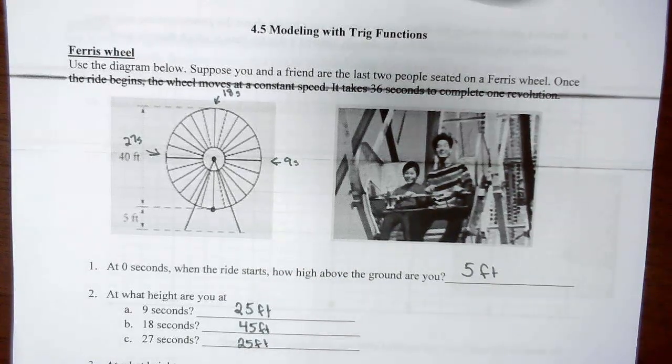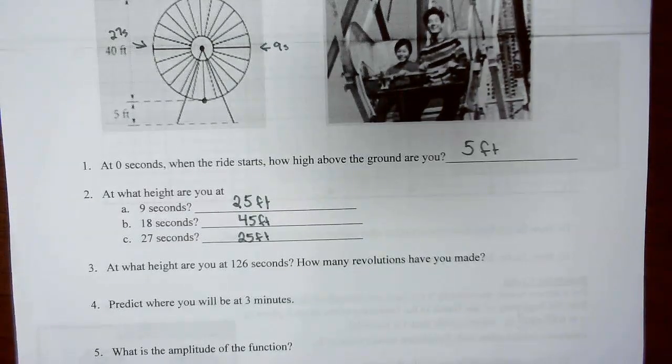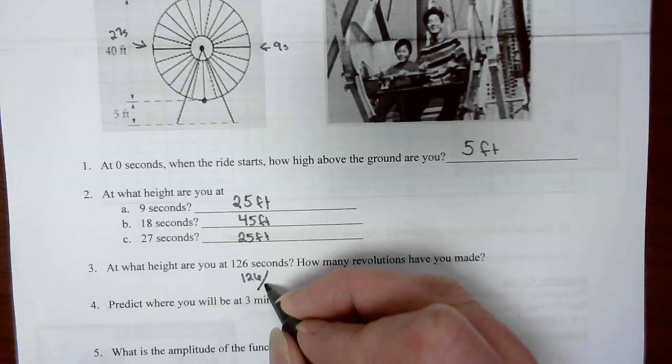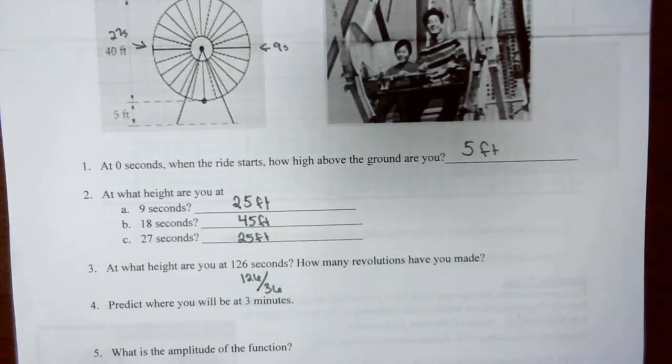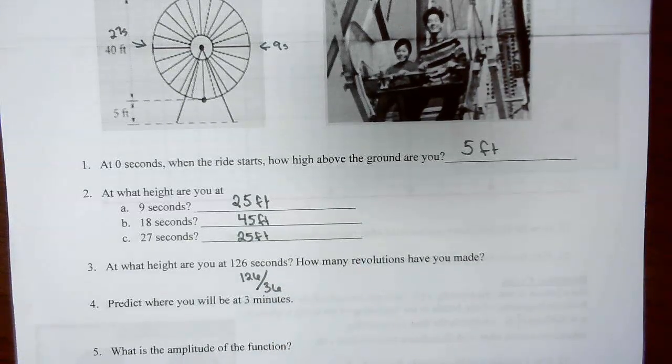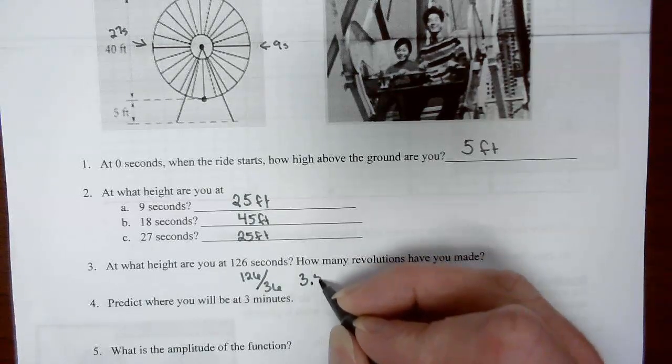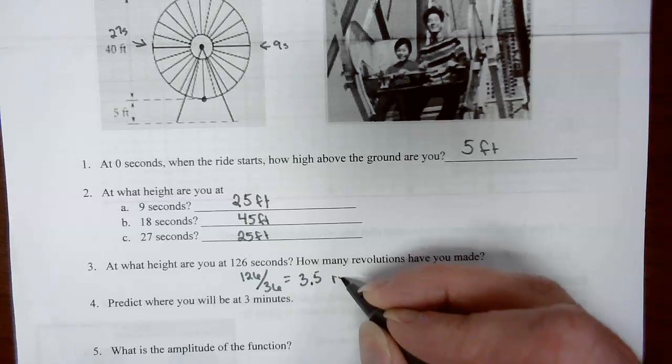At what height are you at 126 seconds? Well, let's think about that. If I took 126 and divided by my 36, which is my period, how long it takes me to go around, 126 divided by 36, I'd get 3.5. So that's 3.5 revolutions.